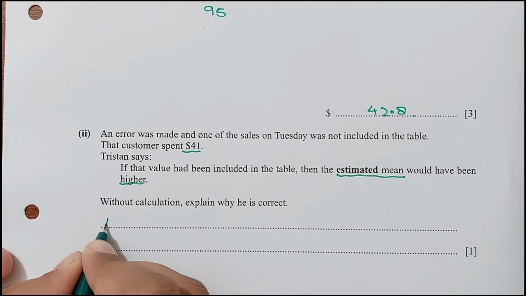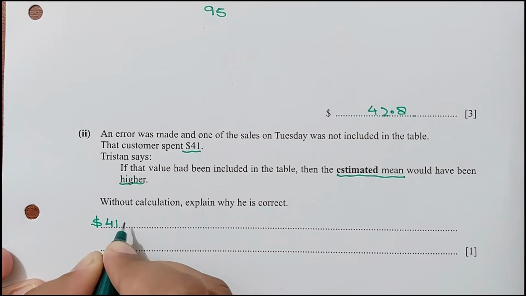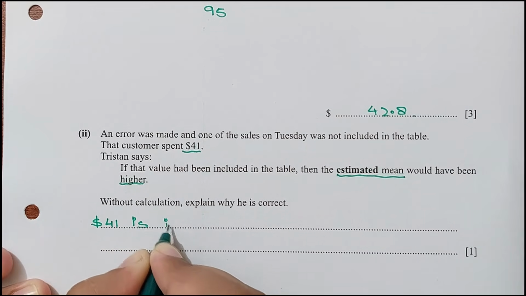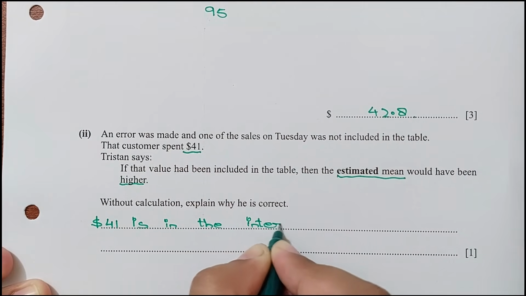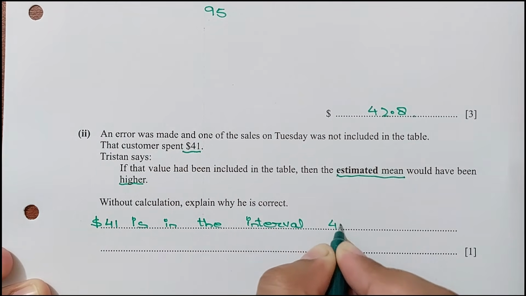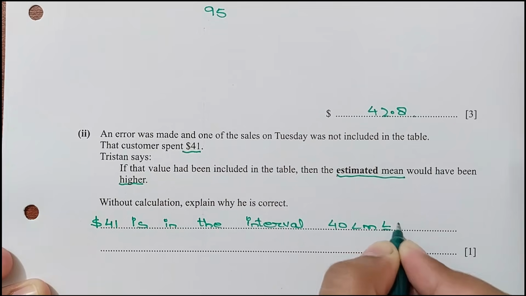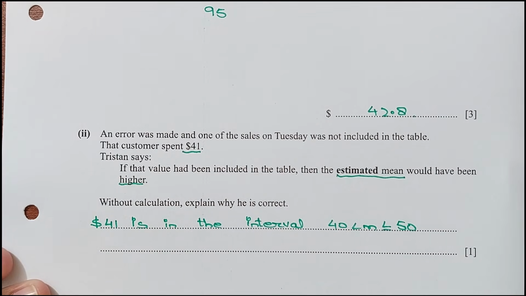So we can say that $41 is in the interval 40 is less than m is less than or equal to 50, right?